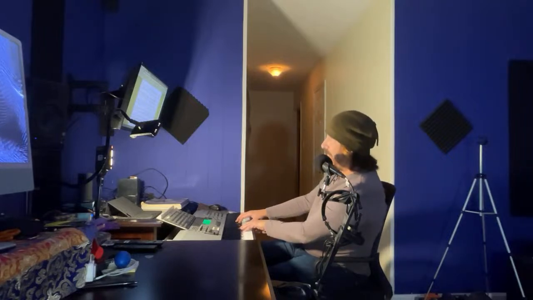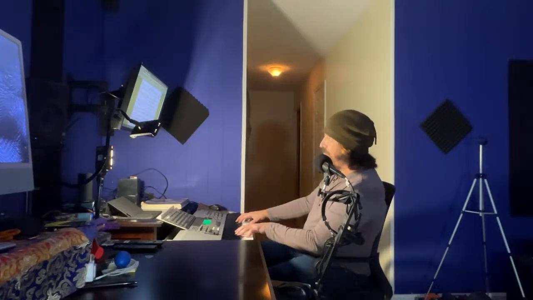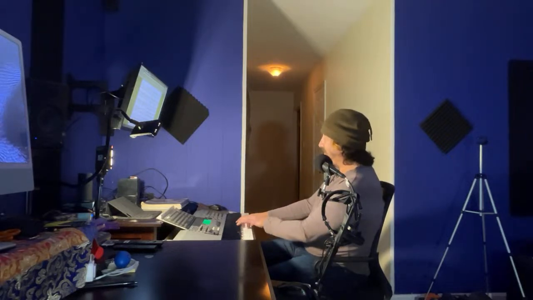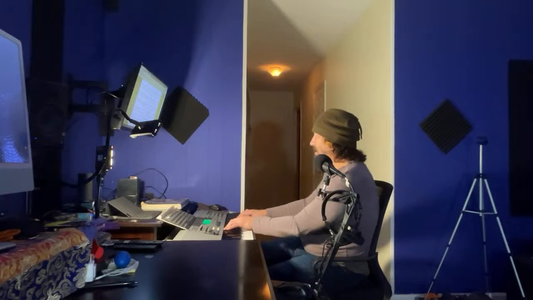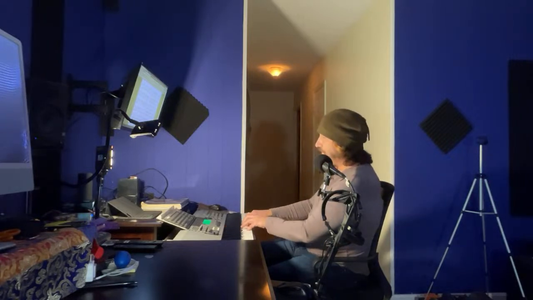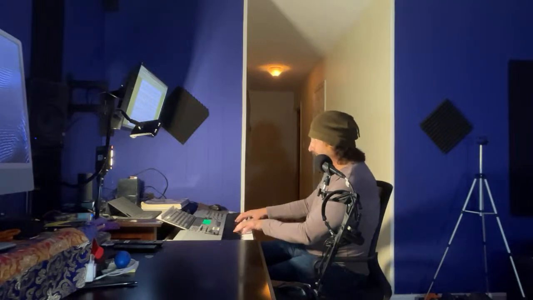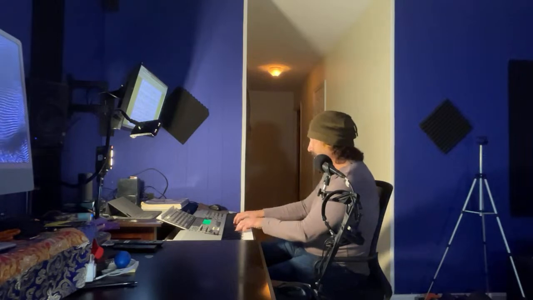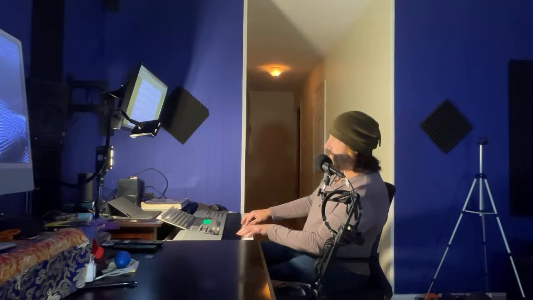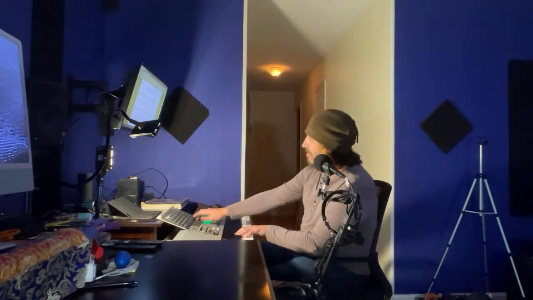So basically it sounds like this. So it's F minor, B flat, G7, now we're at C7 again. So we're in the key of F minor.